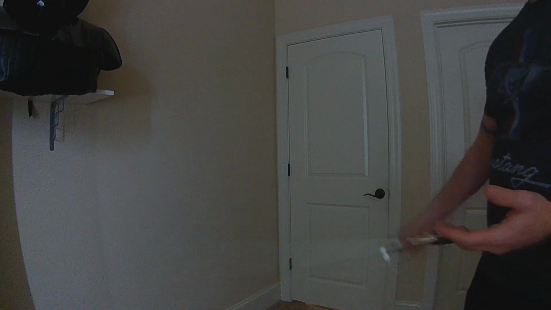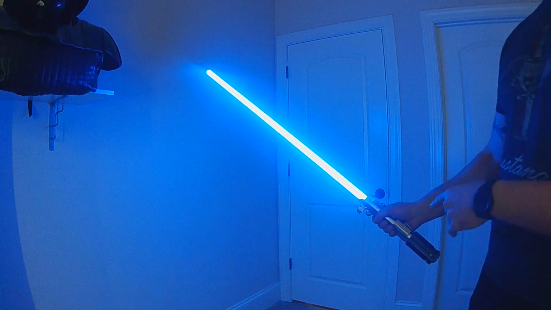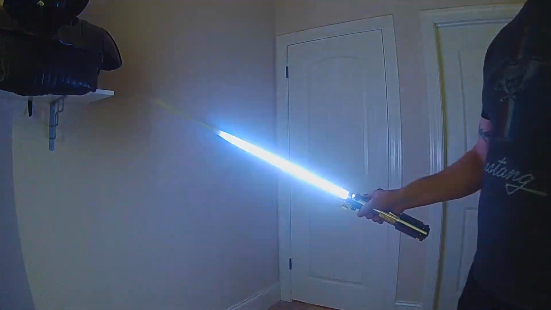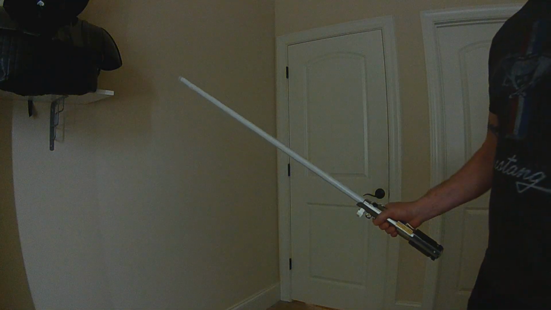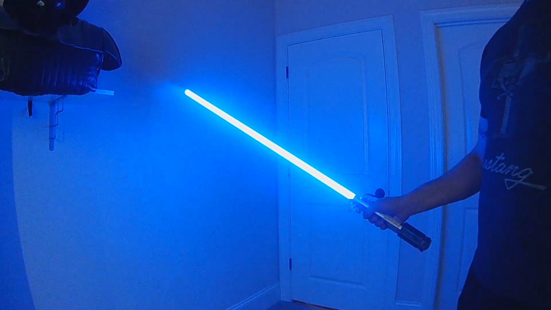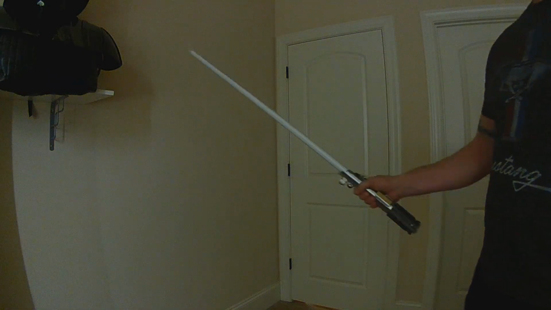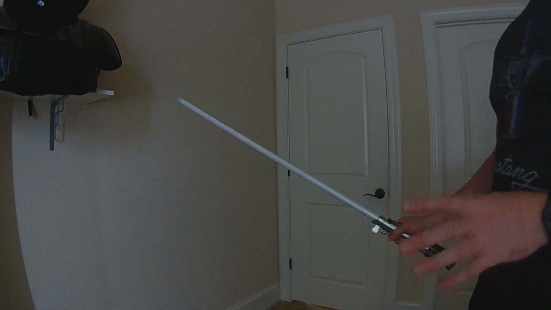So you're going to have swing on, you're going to have the ability to do the twist off, you're going to have the ability to do the twist on, and then you're also going to have the ability to do stab on. Now stab on is kind of a misnomer.